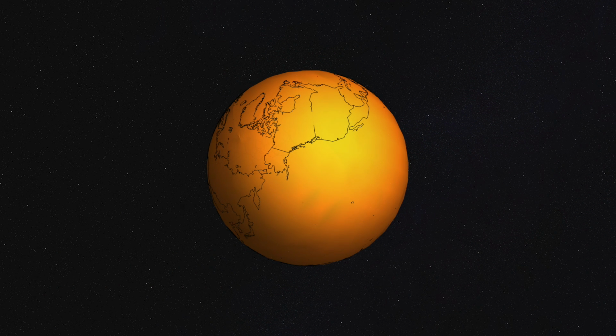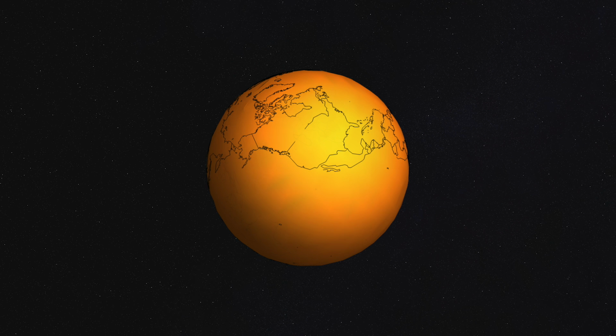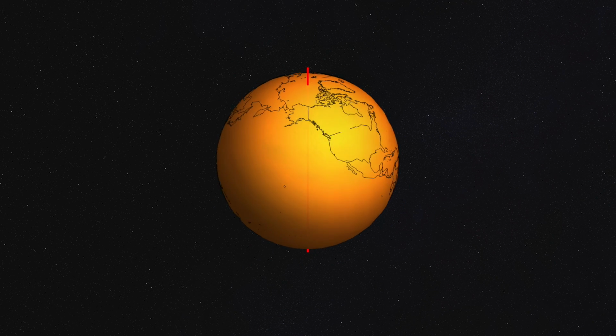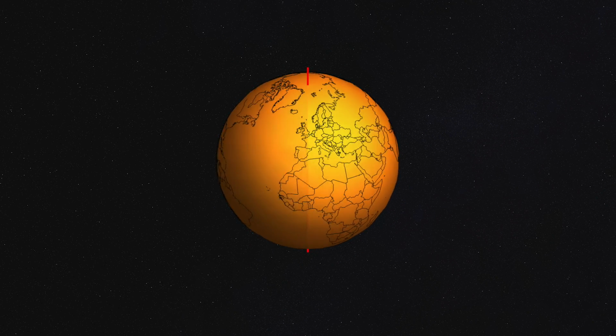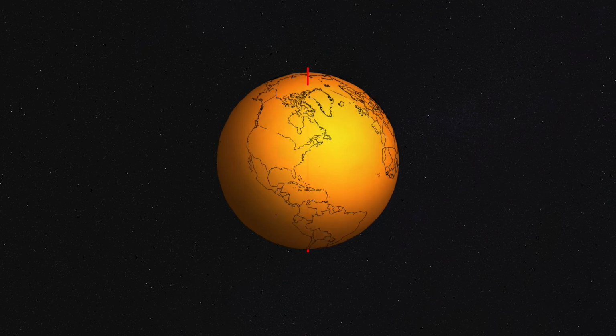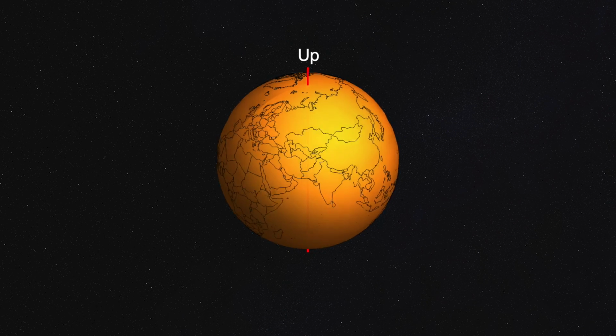Earth is nearly shaped like a sphere. A sphere has no particular orientation. This is a valid representation of our planet, so is this one, but you are likely more familiar with this representation. The reason for this is that Earth rotates around its axis, like a spinning top, and like for a spinning top, the axis of rotation defines the vertical axis. We have an up and a down.